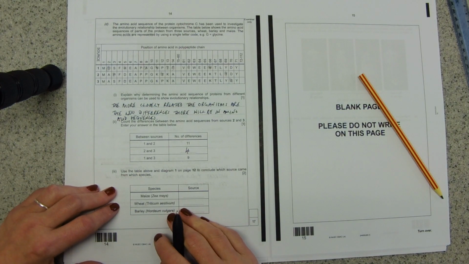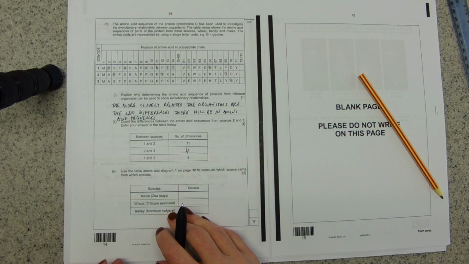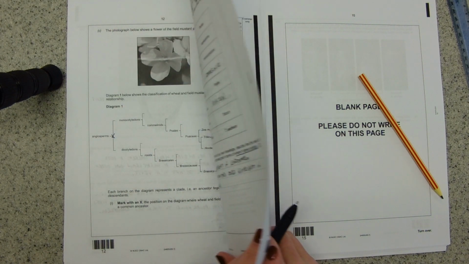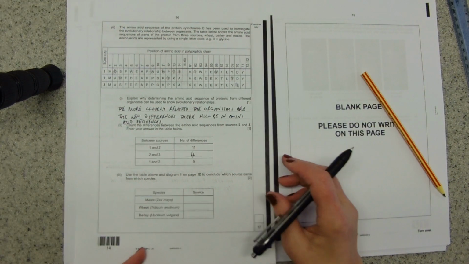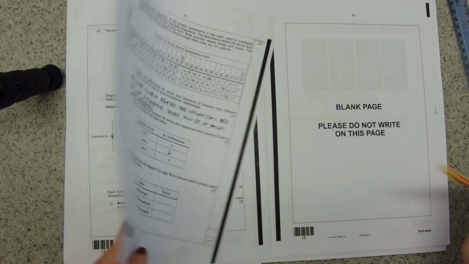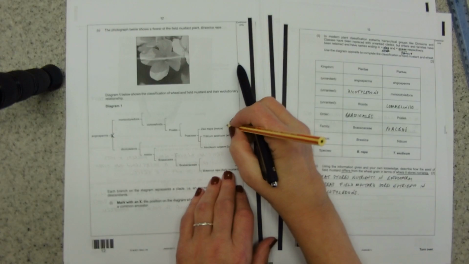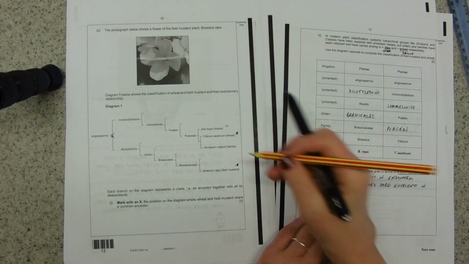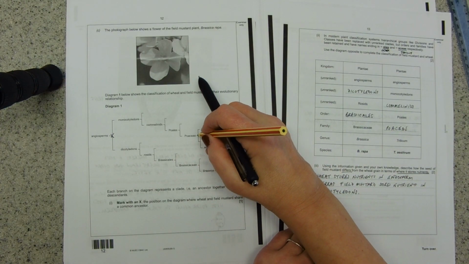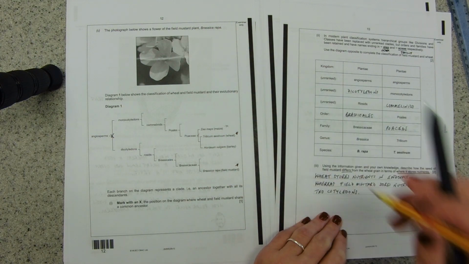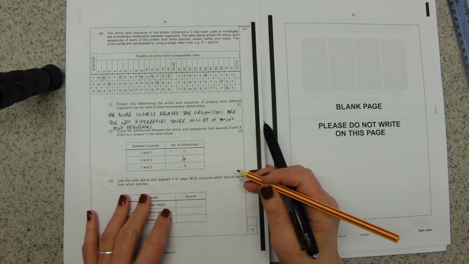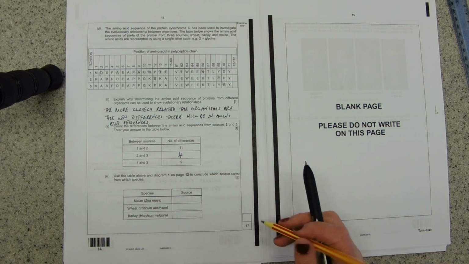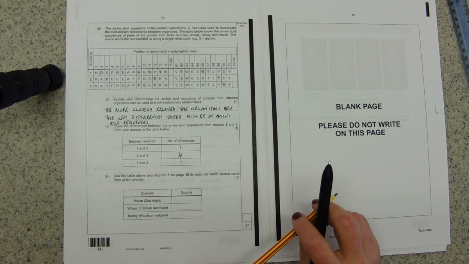Using the table above and diagram 1 on page 12, conclude which source came from which species. So look at the diagram on page 12. What have I got? I've got maize, wheat, barley. Maize, wheat and barley. So obviously these two are sharing a much closer common ancestor there. So we'd expect fewer differences, and this one will be out on a limb. So 2 and 3 are obviously maize and wheat.